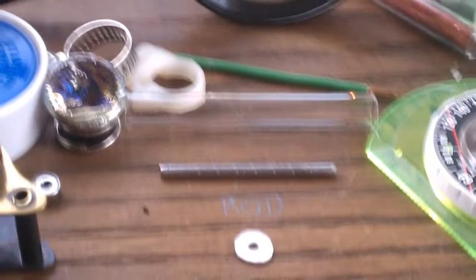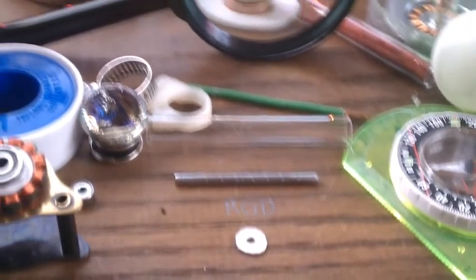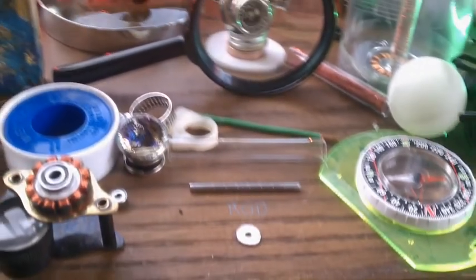Inside this rod, it has a north and a south, and it's a rod, and one end it's rounded. That's the south end.